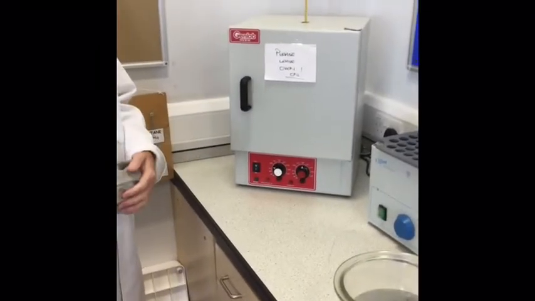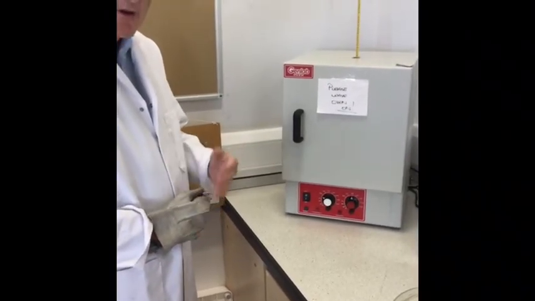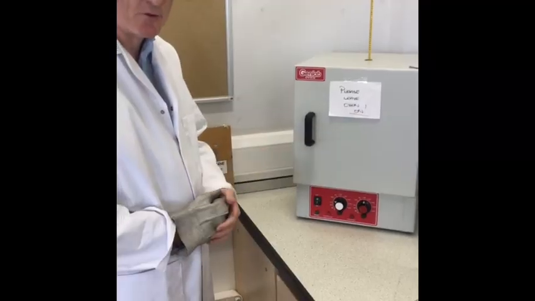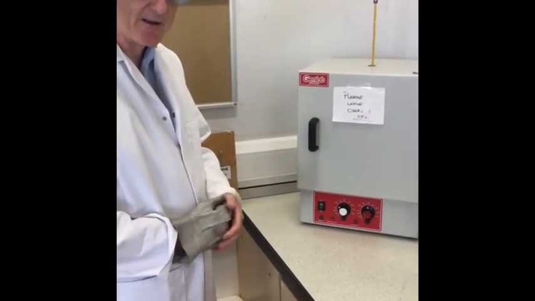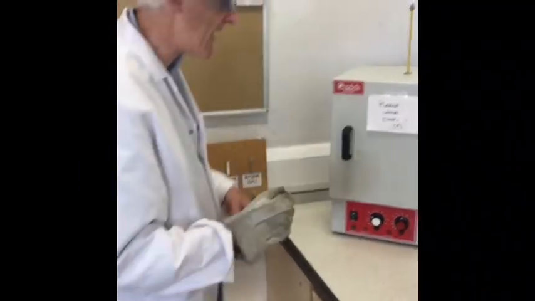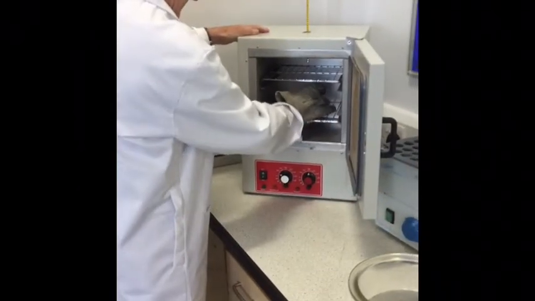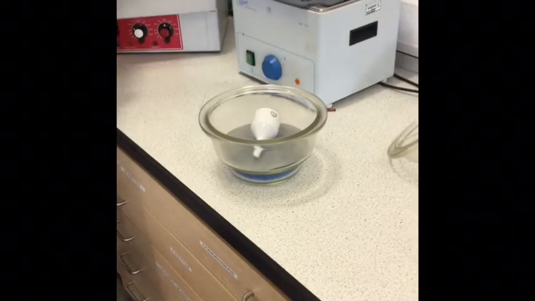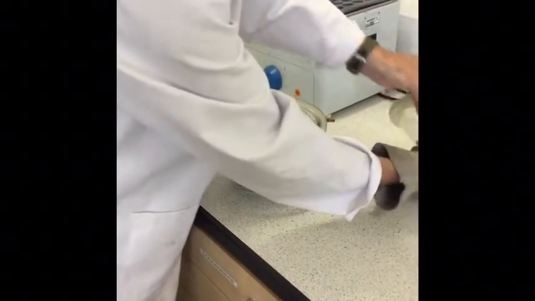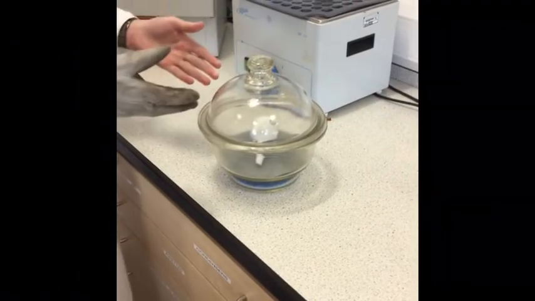The sample's been in the oven for about an hour now at 100 degrees, so we want to take it out and weigh it. But of course we can't weigh it while it's still so hot, so we have to let it cool down in a desiccator before we can weigh it. So it'll be very hot, so make sure you have a glove. So put the sample in the desiccator. Put the lid on and leave it to cool down for maybe about 10 minutes.